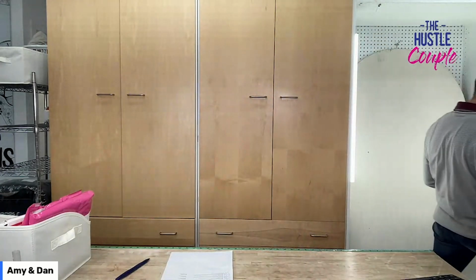Voila! Done! All right, flat rate envelope for the Soft Surroundings pants. Sweet.